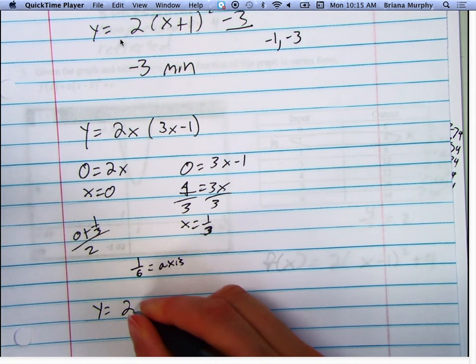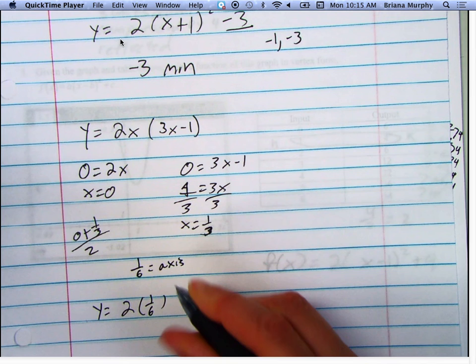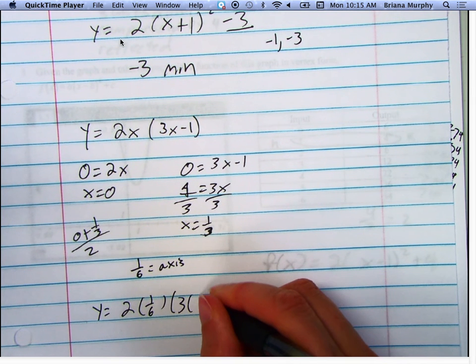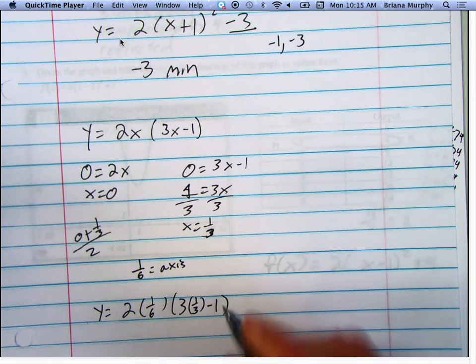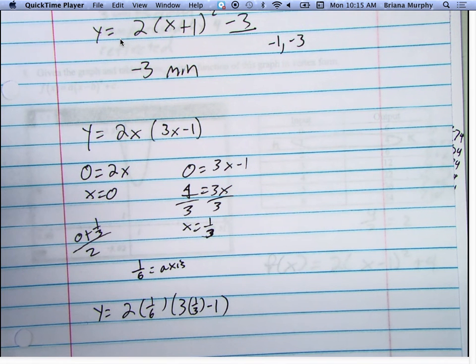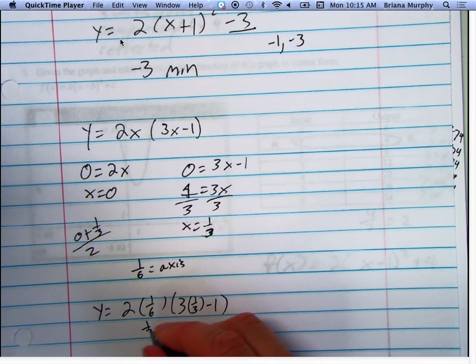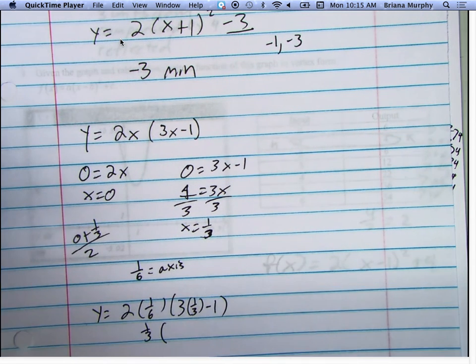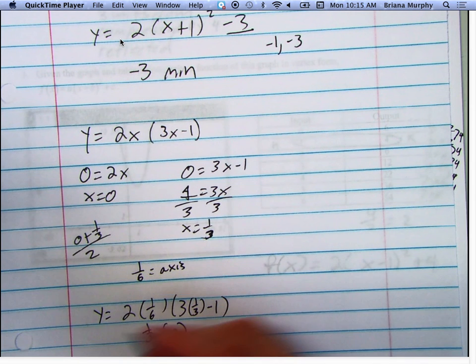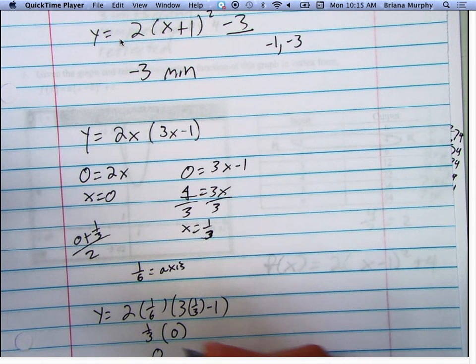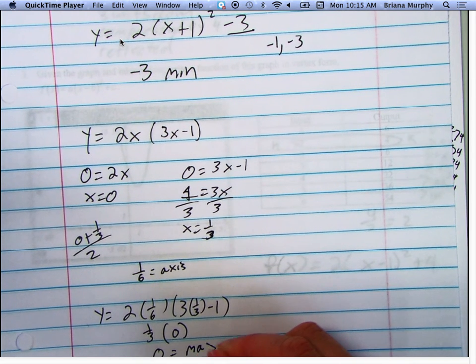Y equals 2 times 1/6 times 3 times 1/6 minus 1. 2 times 1/6 is 1/3. 3 times 1/3 is 1. 1 minus 1 is 0. 0 times 1/3 is 0. So 0 equals my maximum.